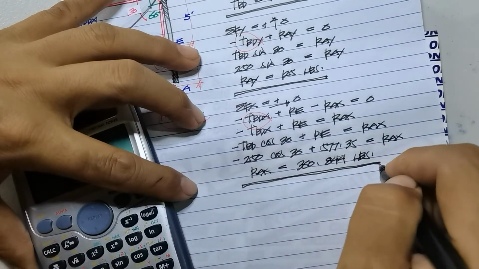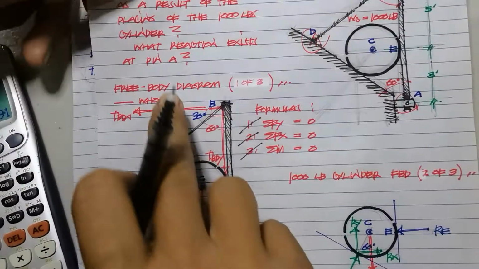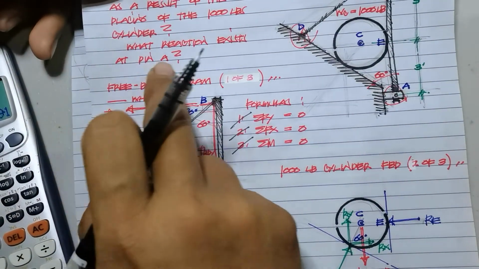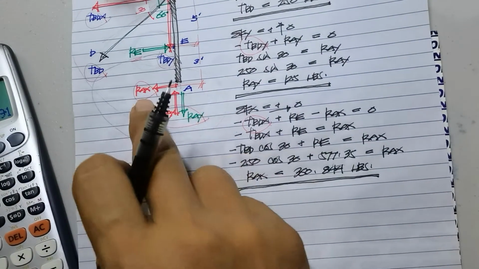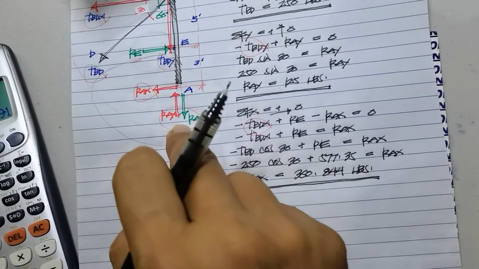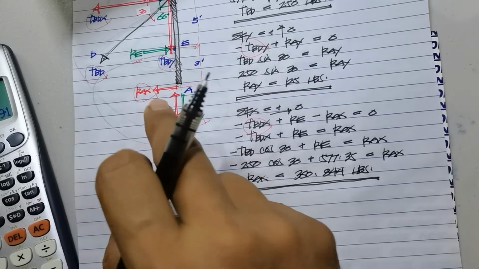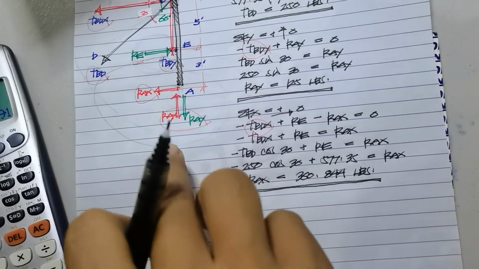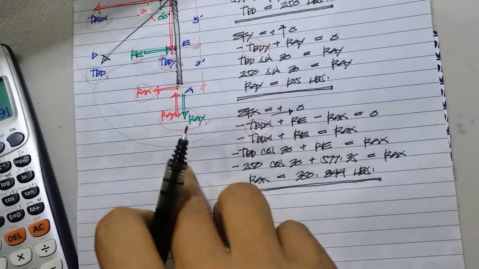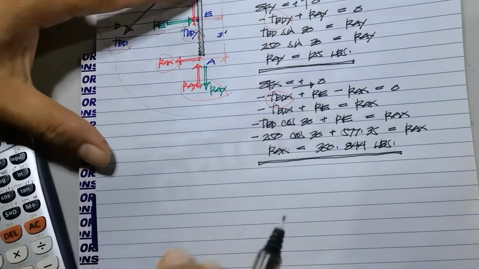So, since nakuha na natin yung value ng RA of X saka RA of Y, and since ang question natin dito is what reaction exists at pin A, so kung titignan natin at A, dalawa yung corresponding forces natin, RA of X saka RA of Y. It is possible to simplify two or more forces by means of a single force, at ang tawag sa terminology na yon is what we call the concept of the resultant. At ang resultant formula is based sa Pythagorean theorem formula.